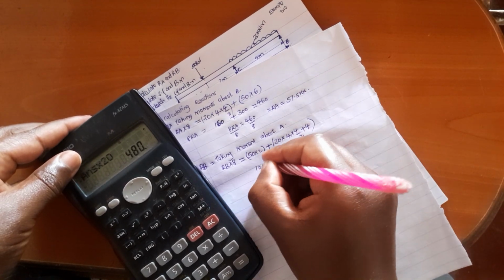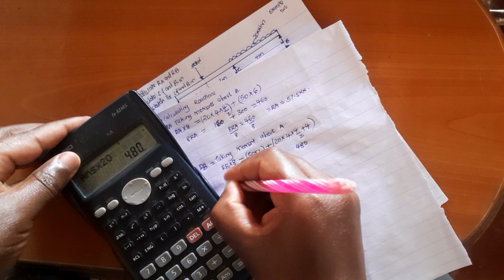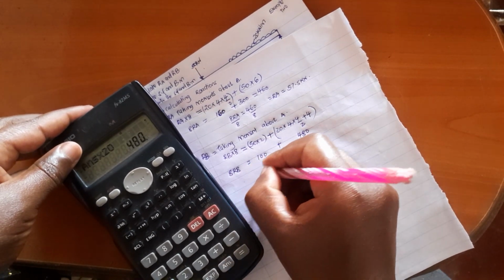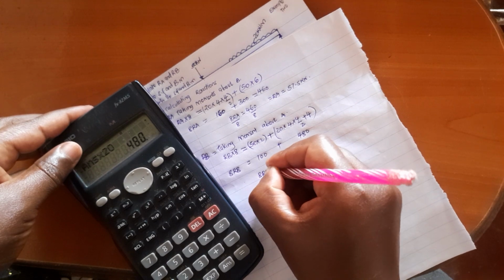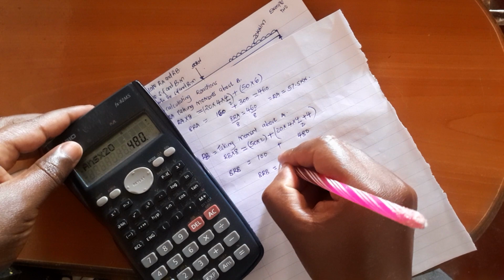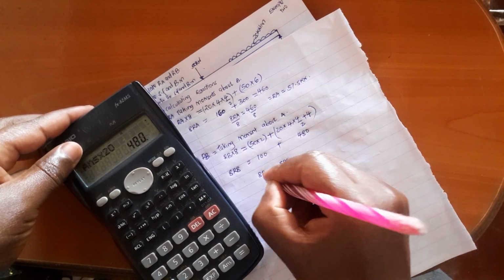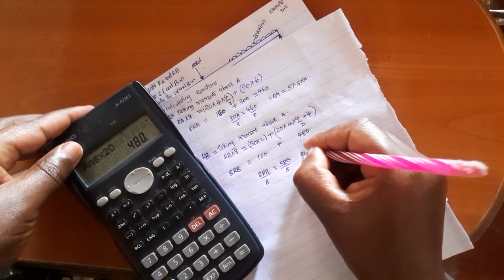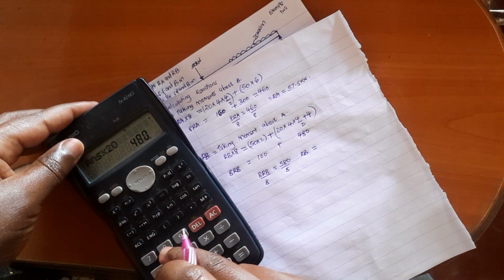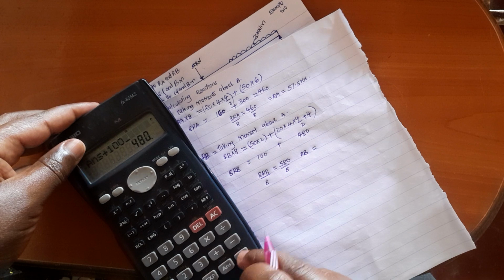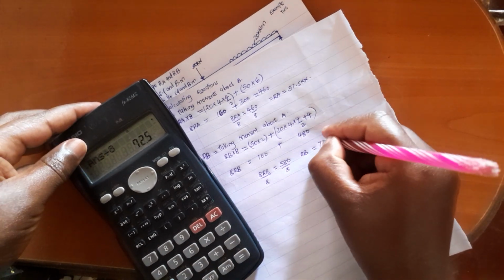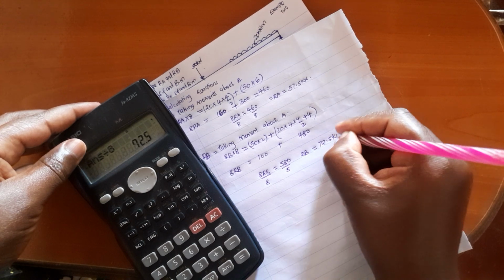Plus this 100, is equal to 8 reaction B. So it's 480 plus 100, that's 580. You divide by 8, so reaction B will be 72.5 kilonewtons.